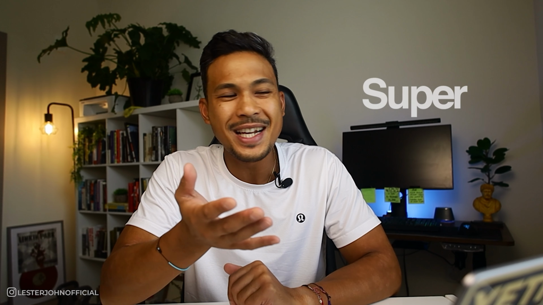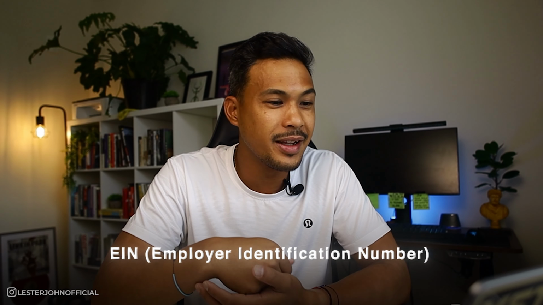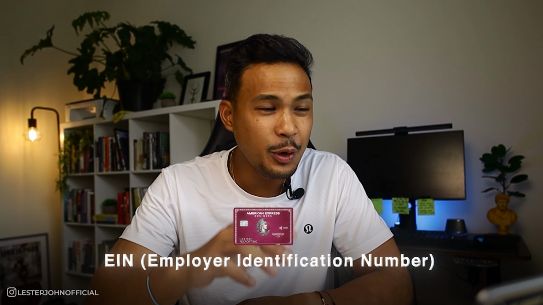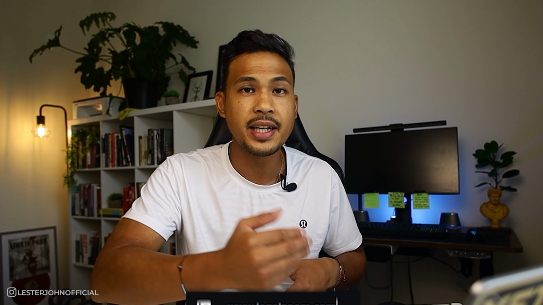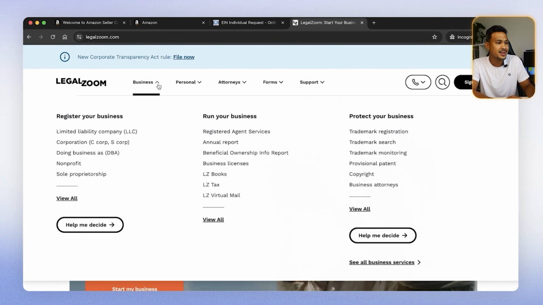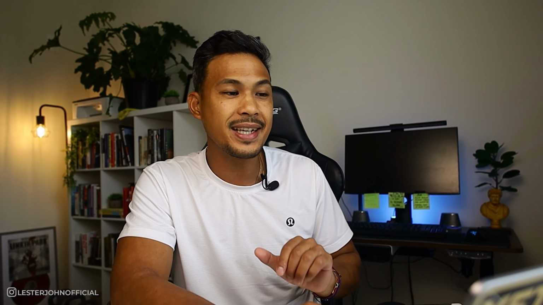So the process is super easy. The EIN is something that you're gonna want. It's pretty much a requirement if you're gonna apply for a business credit card. That's pretty much your credit score for your business, okay? And if you don't have an LLC, the best website to do this, this is what I've used, is LegalZoom, okay? So once you go to LegalZoom, you can create your LLC here. This is pretty much the easiest way to do it. They pretty much hold your hand through the whole entire process to make it easier. So after you create the LLC and get the EIN, then you're gonna want to put the information here.